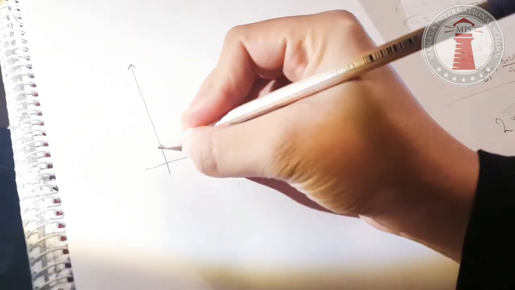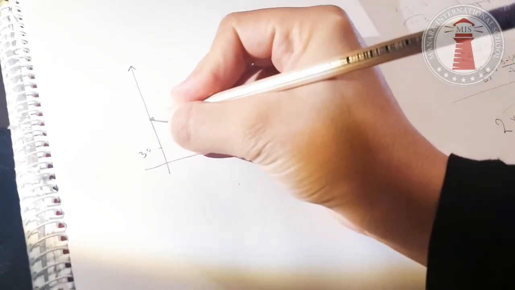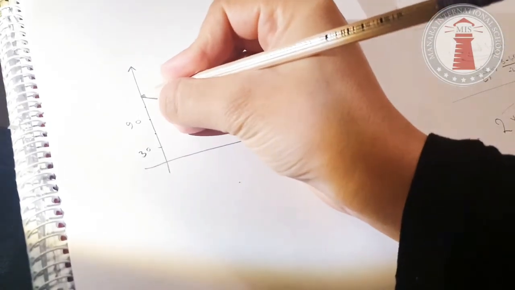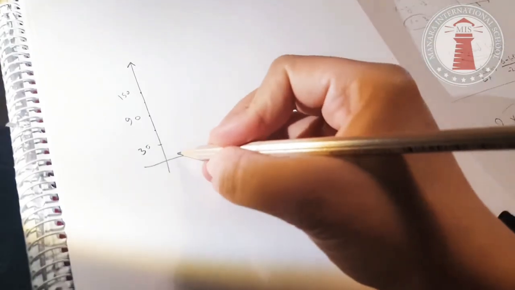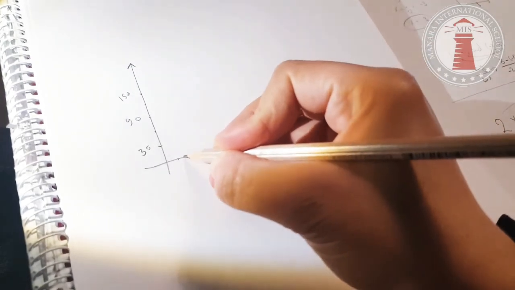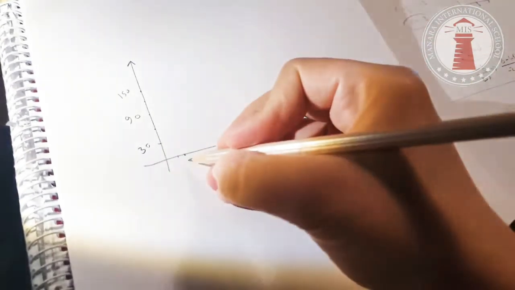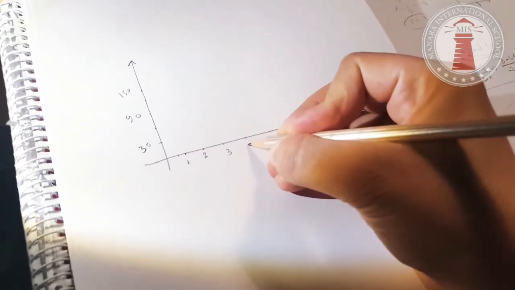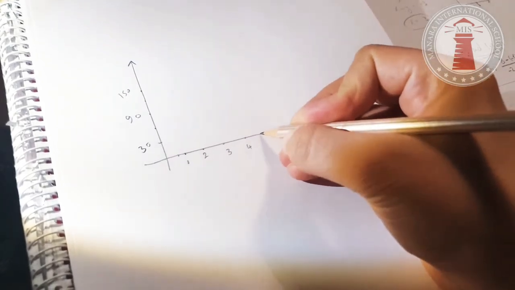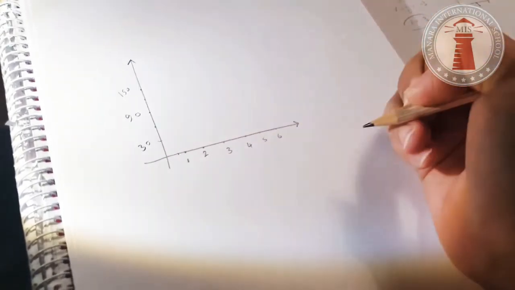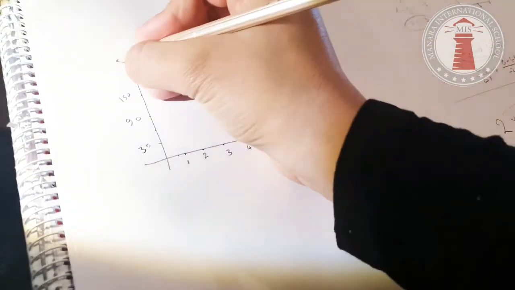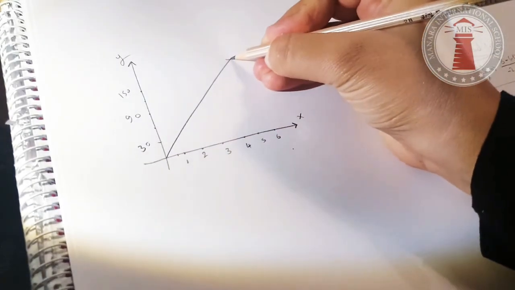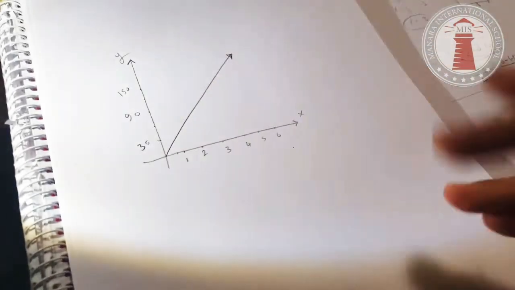This graph here has 30, 90, and 150 here, and here we had the first unit, which was 1, the unit after was 2, the unit after was 3, the unit after was 4, until 6. Then this is the x, this is the y. The graph looked like this, which was about 45 degrees.